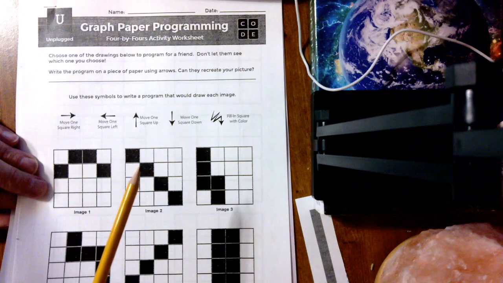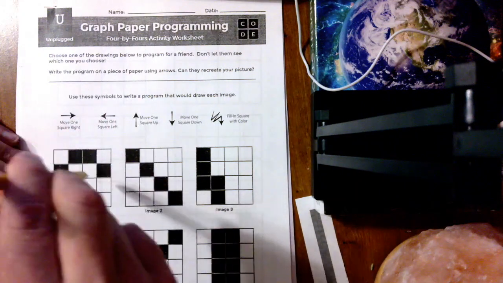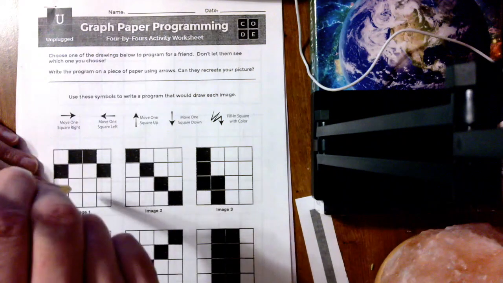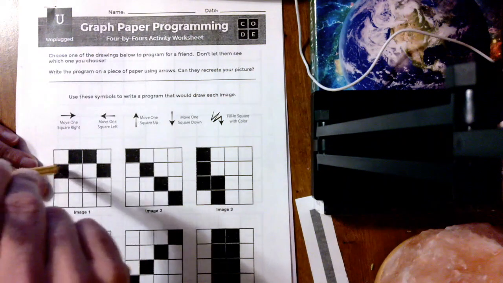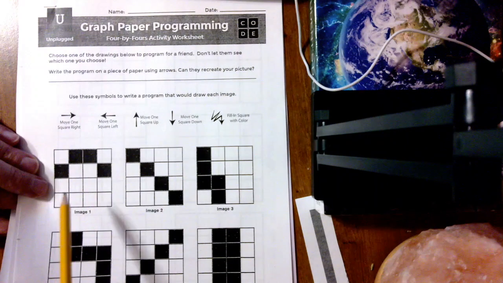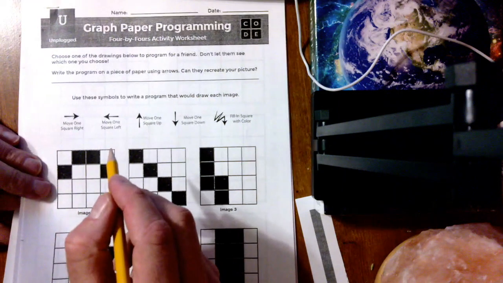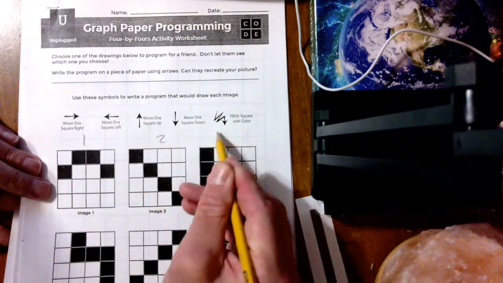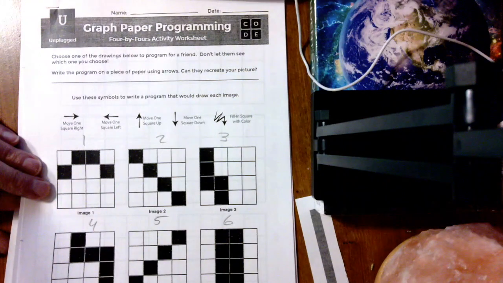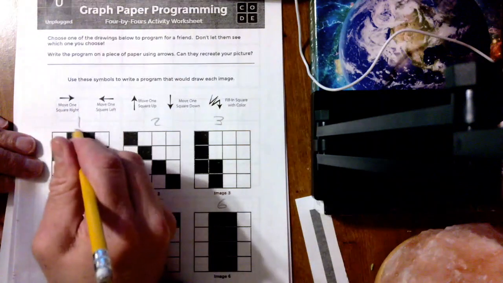Okay. So a stylus would be up vertically like this, and you have to give the stylus commands of where to move, and then apply the draw or burn command to make the black square designs. So what I suggest you do is number these, 1, 2, 3, 4, 5, 6, which they already are. Circle the one you want to do. I want to do number 1.